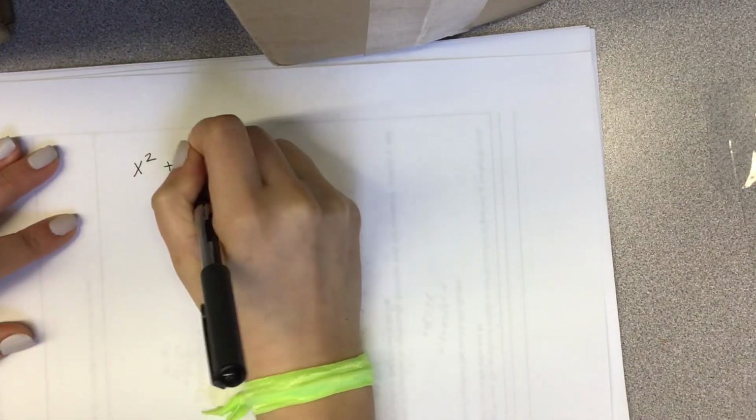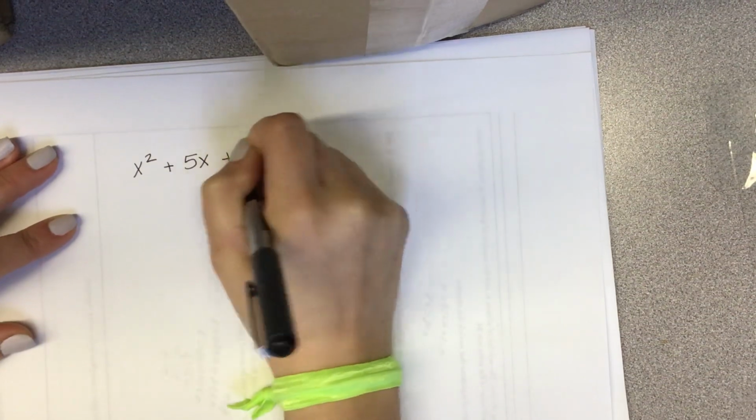Okay, I wanted to send you a quick email or video about how I like to factor. So I'm going to start with this quadratic. Let's see if that's big enough.